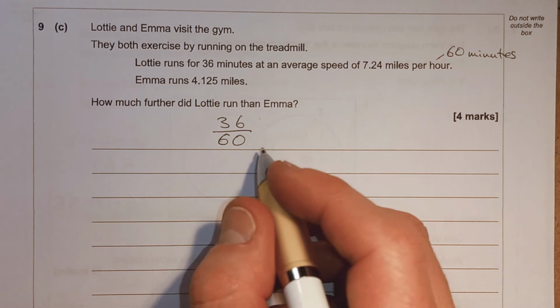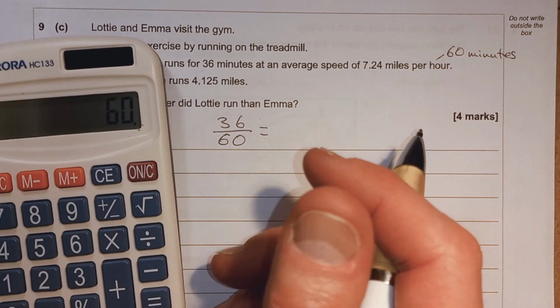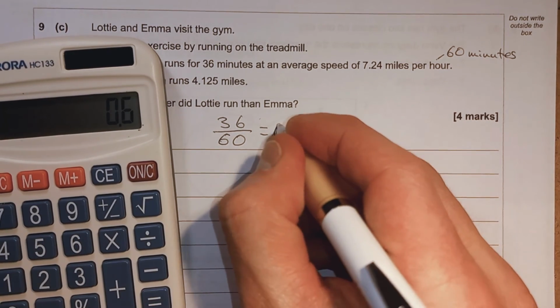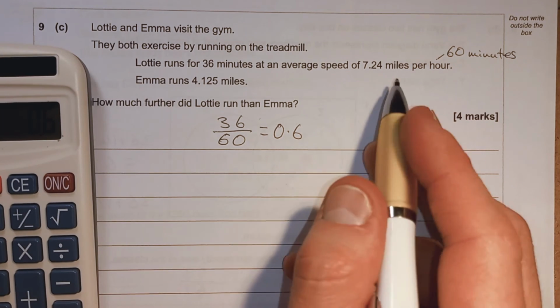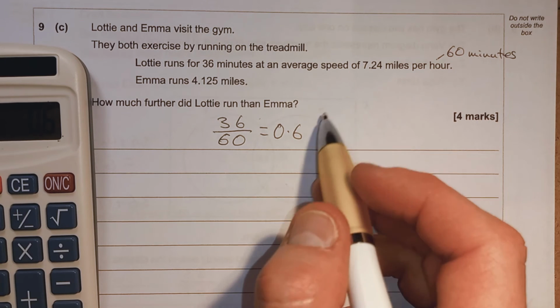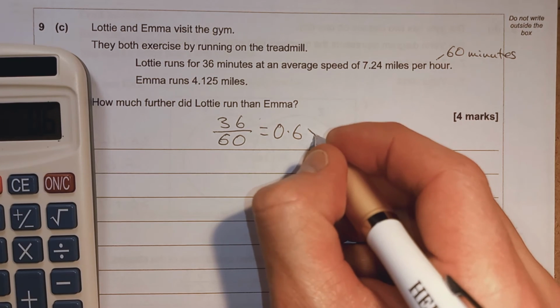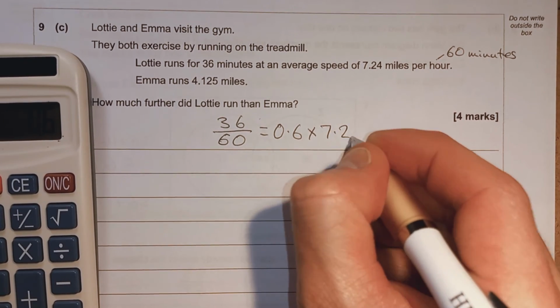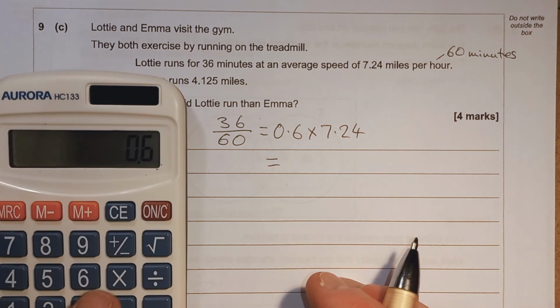Which, if we just work that out on its own, that's 0.6. We can think of it as 60%. Okay, well, if it was a whole hour, it would have been 7.24 miles. Because it's only 0.6 or 60% of an hour, we can multiply that by 7.24 to tell us how many miles she ran.